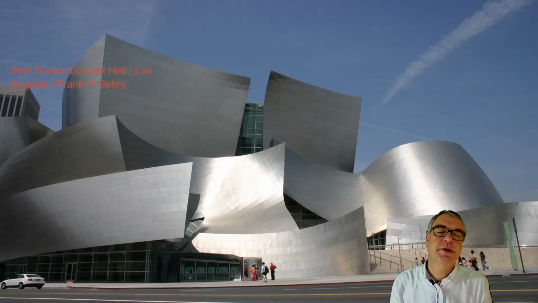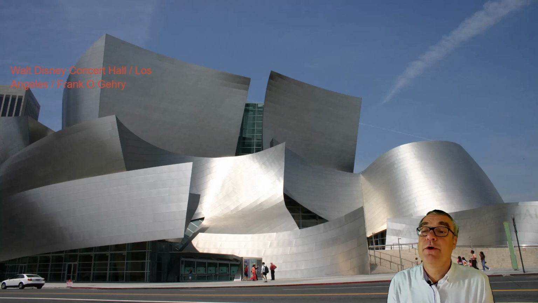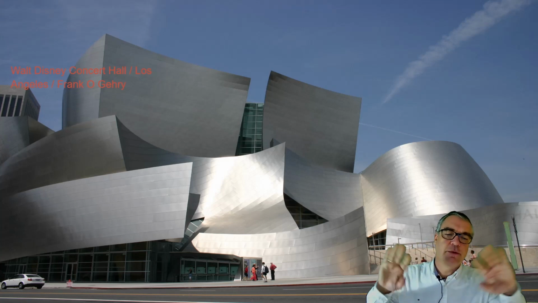Another one, not in Chicago, this is in Los Angeles. Walt Disney Concert Hall, Frank Gehry, a super free-form structure. We see this aesthetic of this free-form structure.